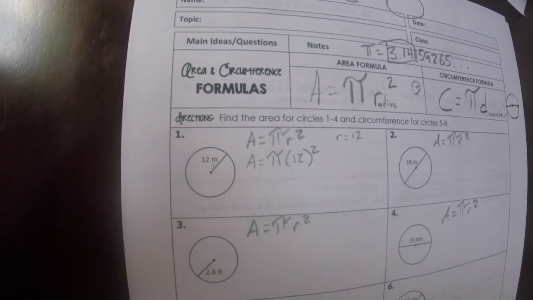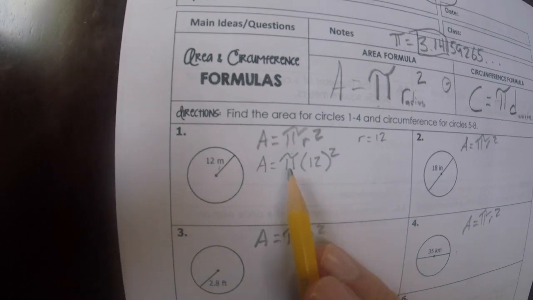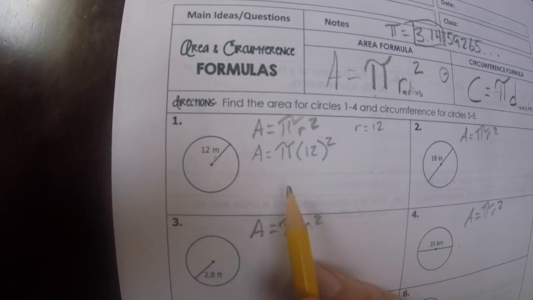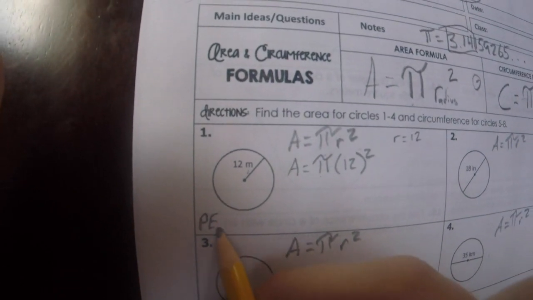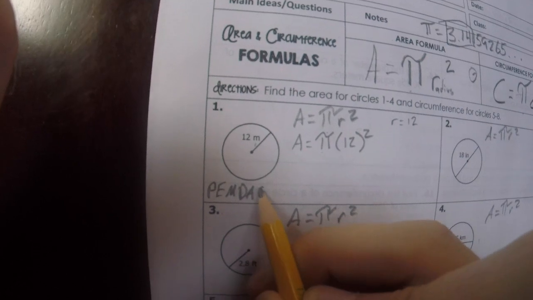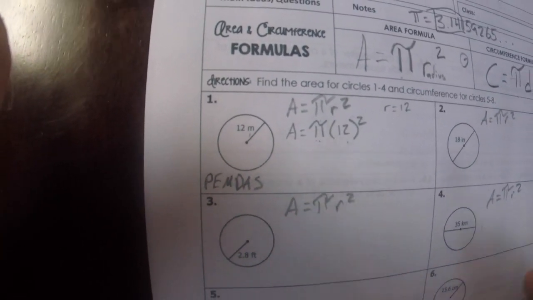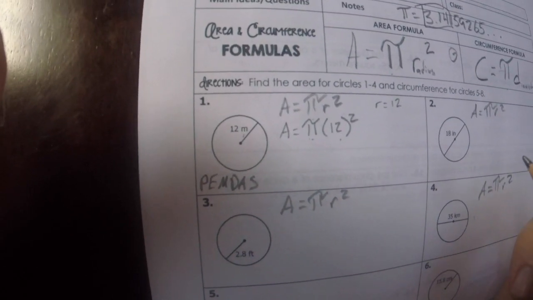All right. Order of operations. Let's think about this for a second. I have pi times 12 squared. For order of operations, otherwise known as PEMDAS. What am I going to do first here? Am I going to do pi times 12 first, or am I going to do 12 to the second power first?